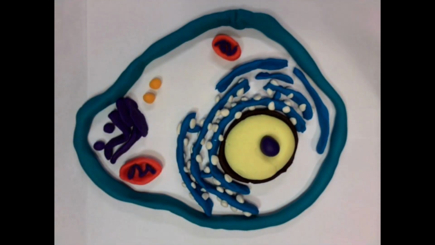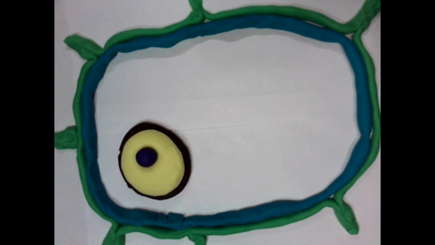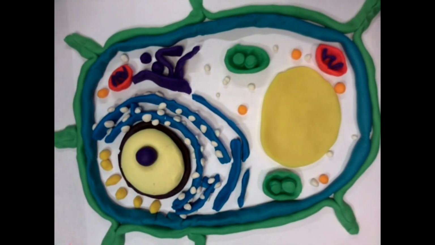And now you know what cells are made of, and how they work to keep you moving. Let's take a look at our model cells. We've got an animal cell and a plant cell.